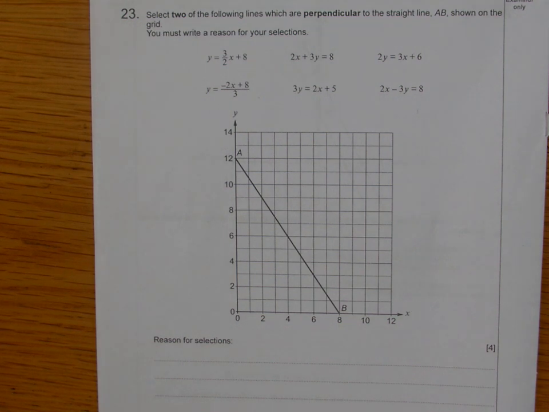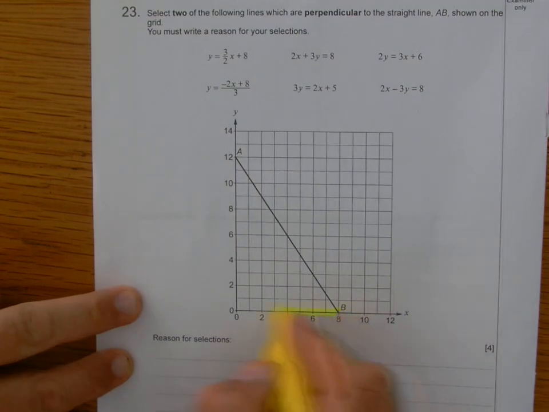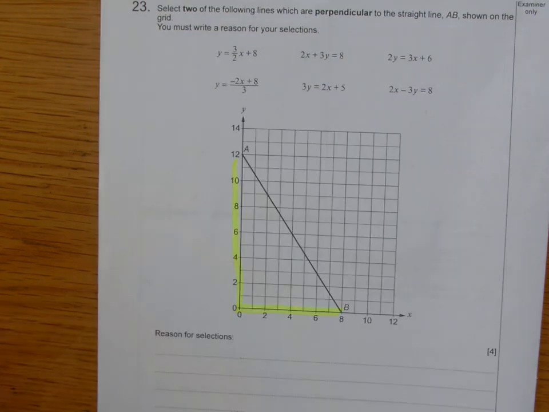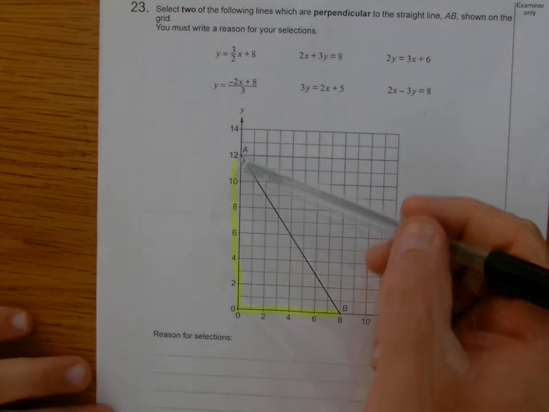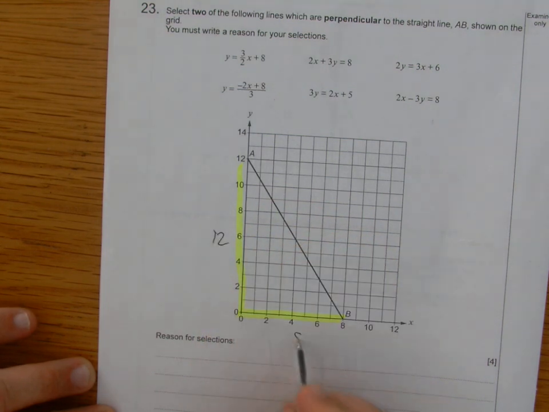Okay, so we've got to select two lines from this list that are perpendicular to the line AB here. So if we look at AB, we can work out the gradient of it, and then we can use that gradient to find the gradient of the perpendicular. It's quite easy to work out the gradient here, because we could just form a triangle, and the change in y here is 12, and the change in x here is 8.